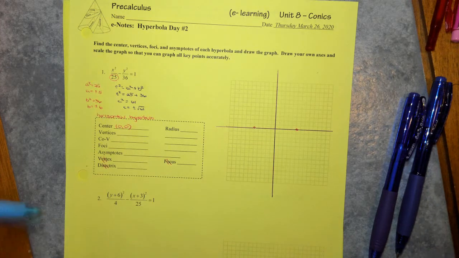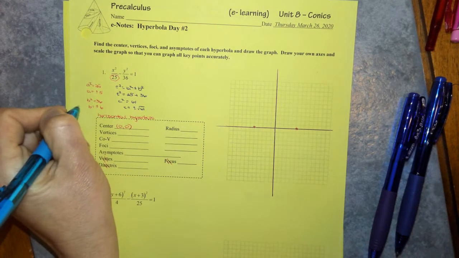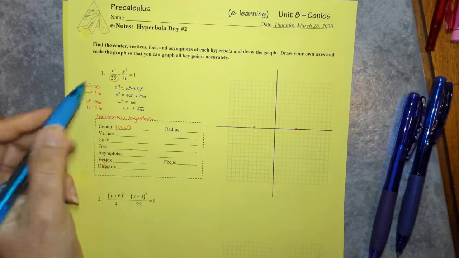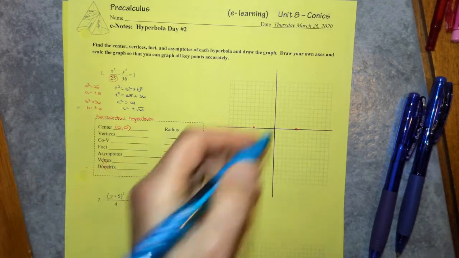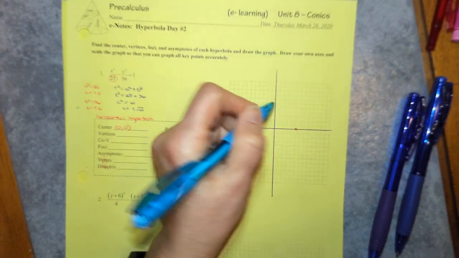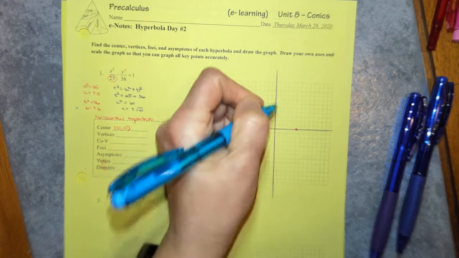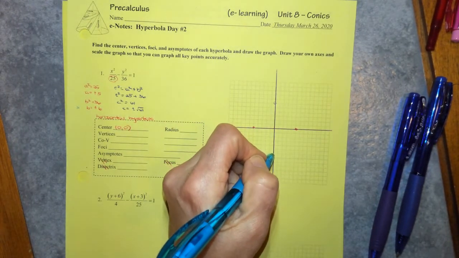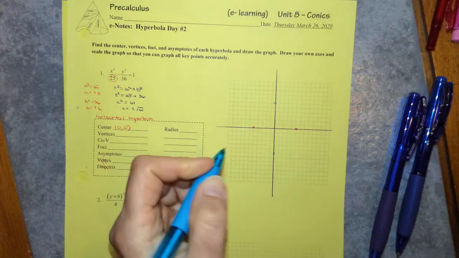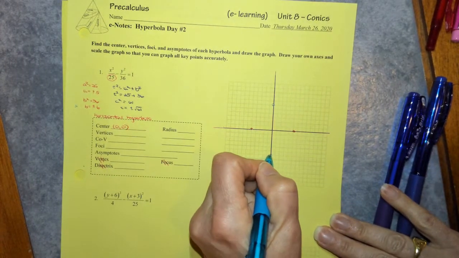So then when I look at the b, I'm going to switch to a different color, and I'm going to count 6 in a y direction since it's underneath the y. And I'm going to remember that I'd like that to be an open circle because it's not a point on the graph.